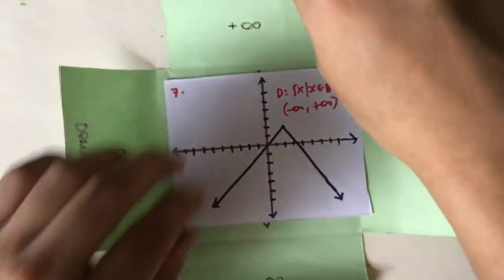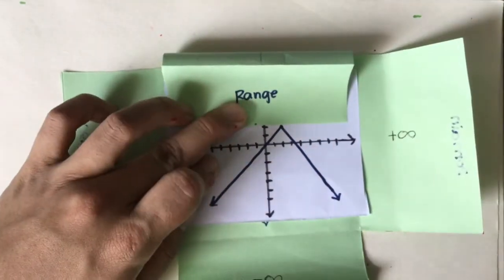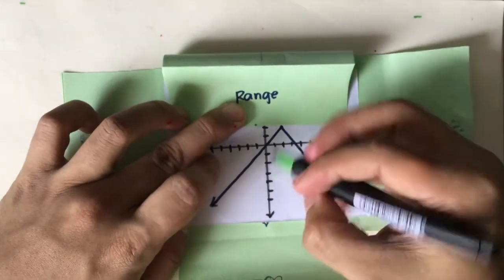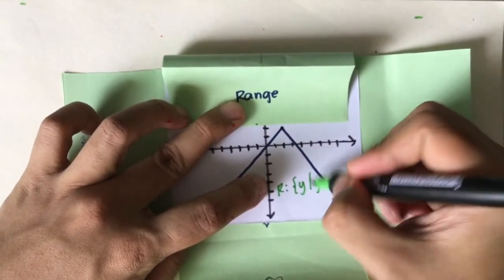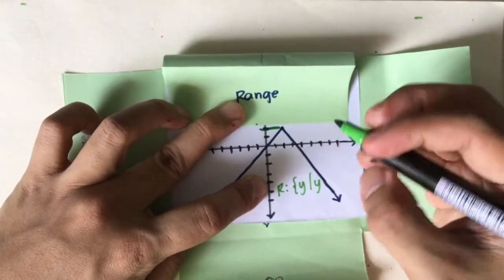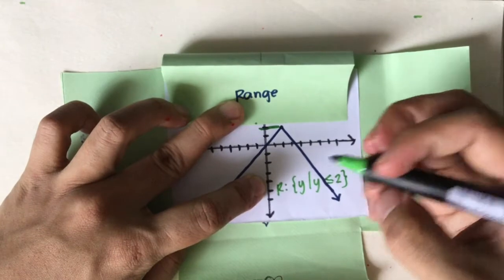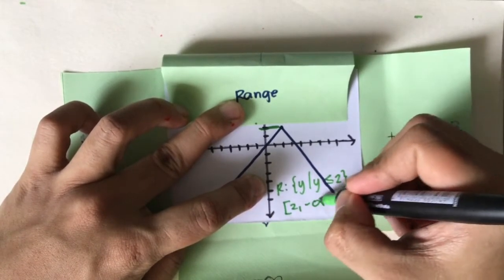Your y is limited because we start from this number and it goes down. So when it goes down, then it's becoming less and less. So our range is actually y such that y is from 2 and it goes down, so it's less than or equal to 2. So when you write that one, that will be from 2 to negative infinity.